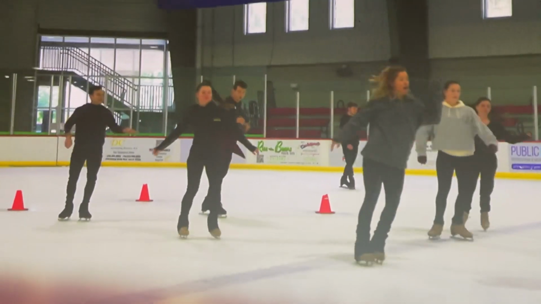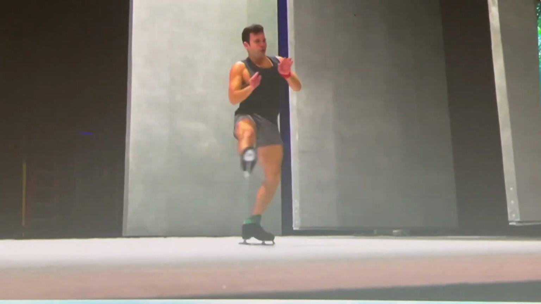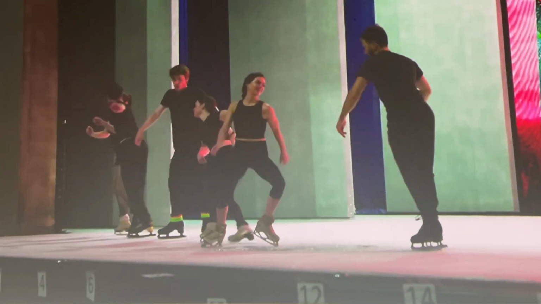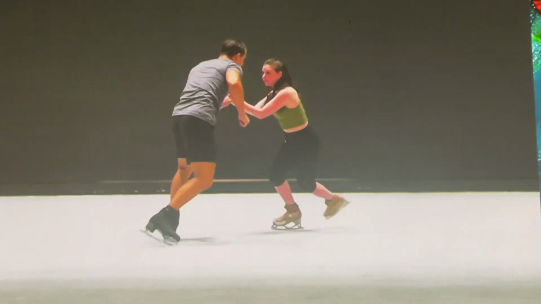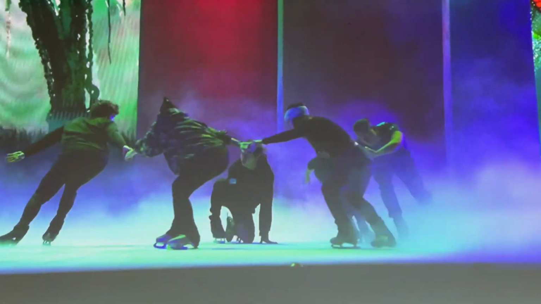Our company is Advanced Entertainment Group. This actually will be our 30th year at Busch Gardens. The cast is super excited about doing a new show. It's always fun to give the audience and the guests at Busch Gardens something new to see and also bring back the skaters that they fell in love with.